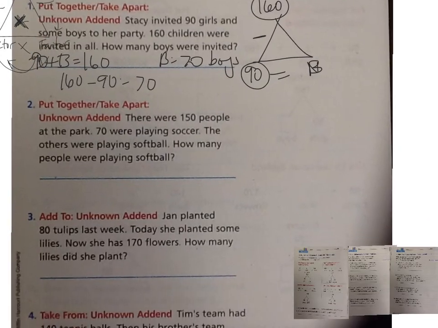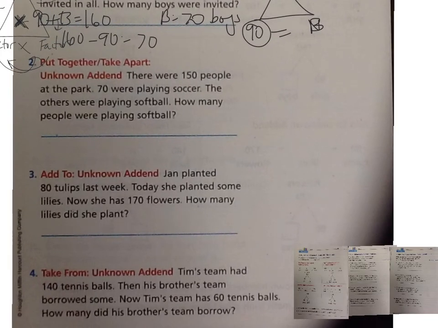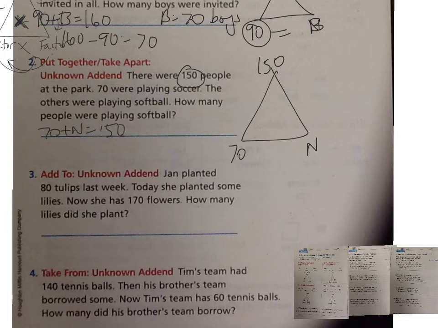Alright, next one. There were 150 people at the park. 70 were playing soccer. The others were playing softball. So, once again, it gives you your total. There's 150. 70 were playing soccer, and N were playing softball. Same thing here. You could do 70 plus N equals 150. I mean, there's other things you can do too. You could do 150 minus 70 equals N. Whatever you feel comfortable with.